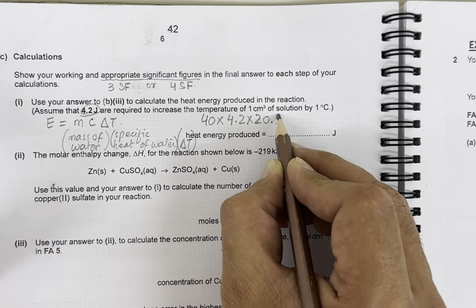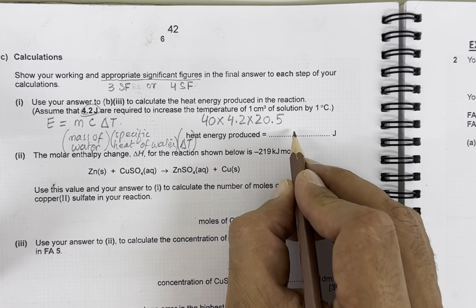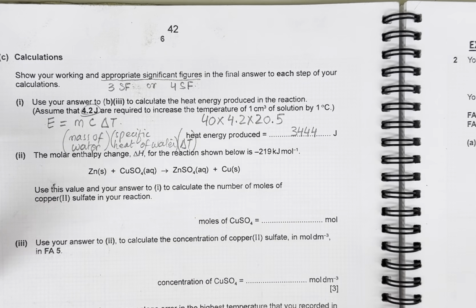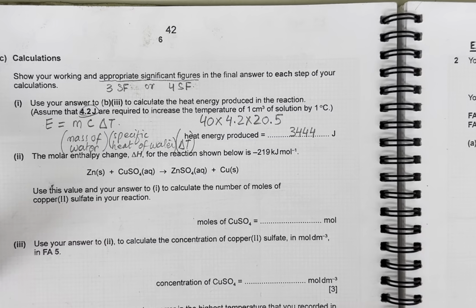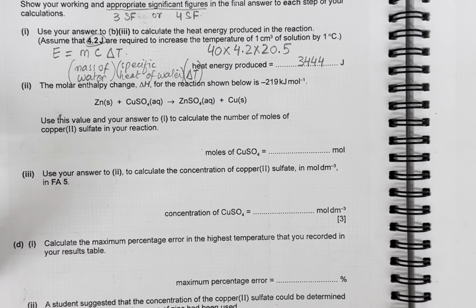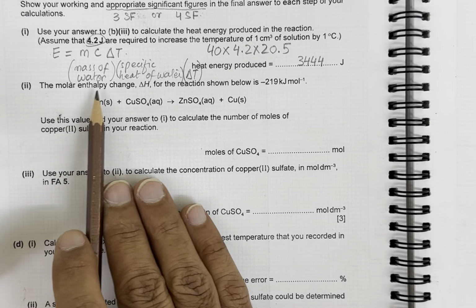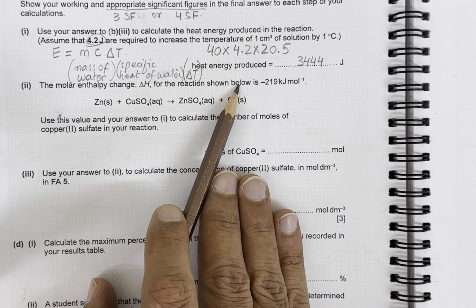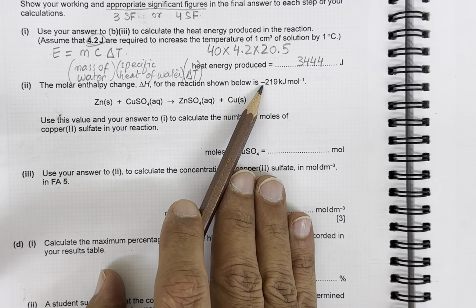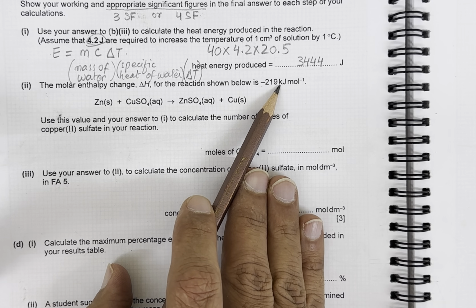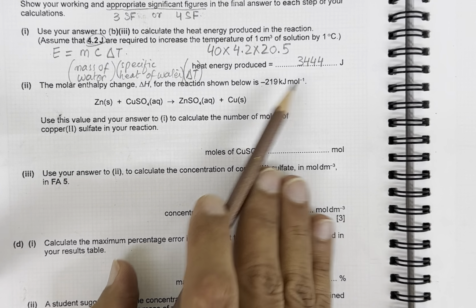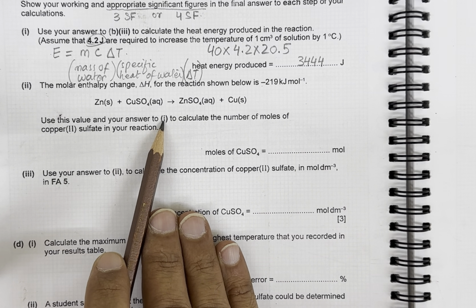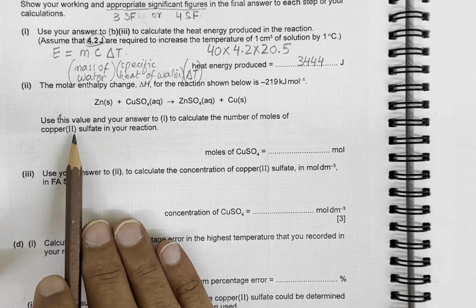So if we multiply all these values, I will get 3,444 joules of energy. Now the next part says the molar enthalpy change for the reaction shown below is minus (exothermic) 219 kilojoules per mole. Use this value and your answer to part 1 to calculate the number of moles of copper 2 sulfate in your reaction.